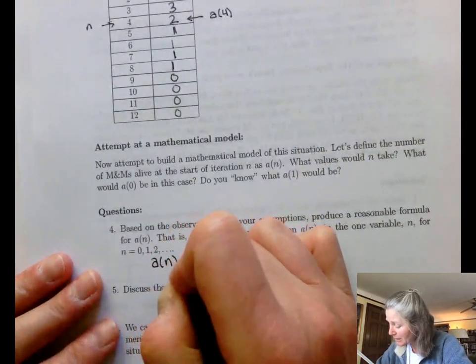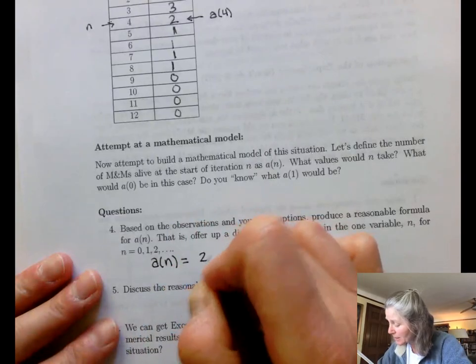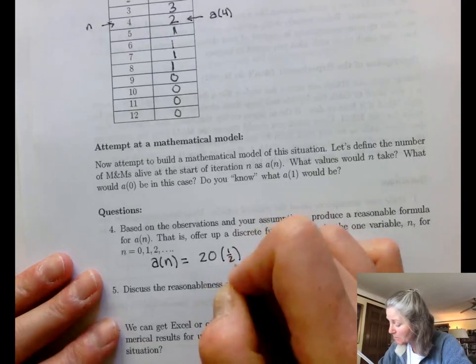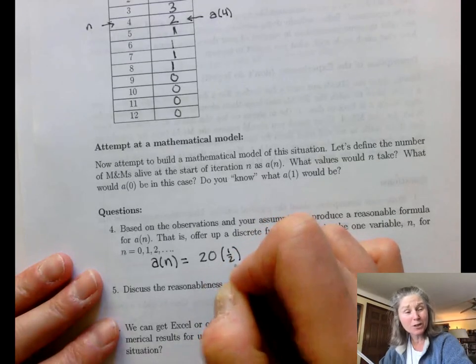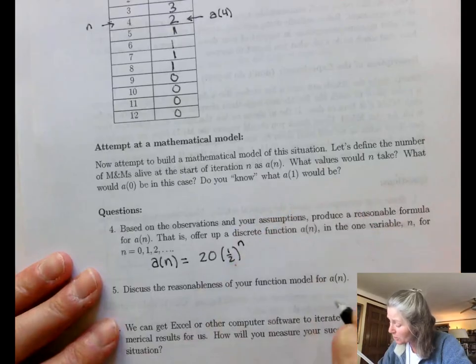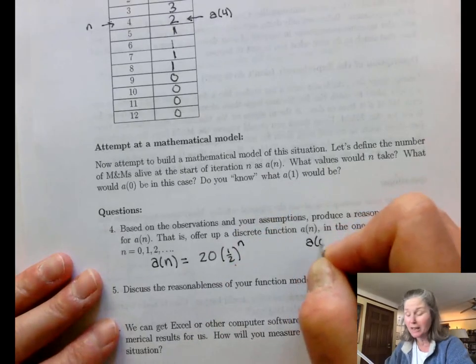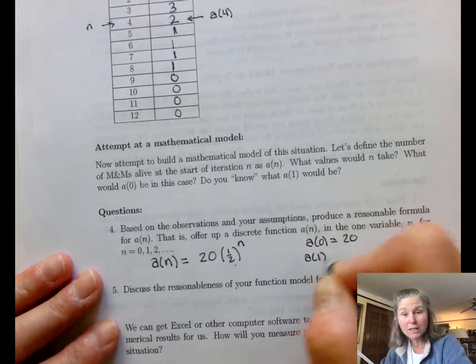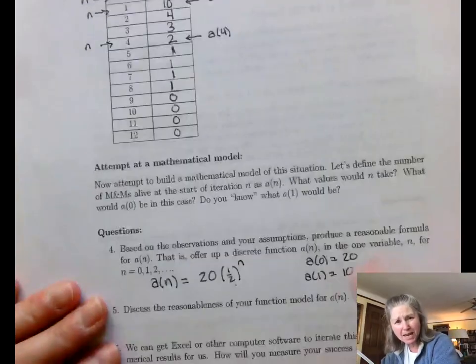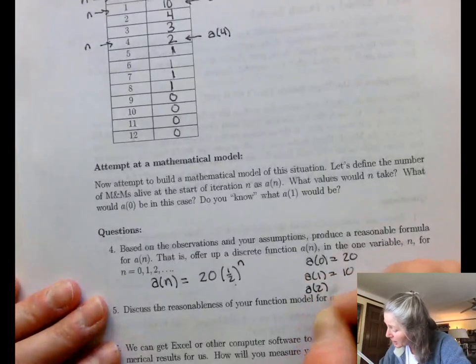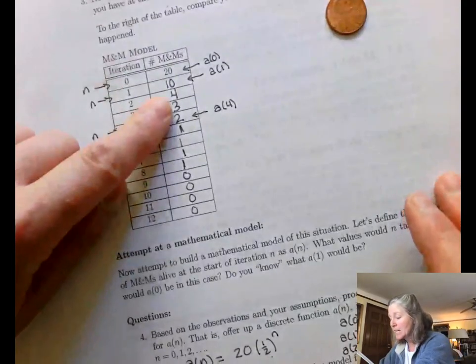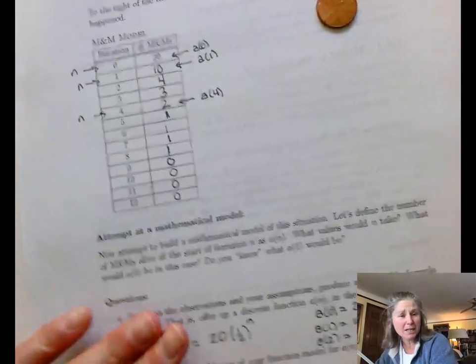And I can come up pretty easily with a formula. Hey, a of n is going to begin with 20, so a of 0 is 20, and then each time I think I'm cutting that number in 1/2, so each time I'm multiplying by 1/2. So I'm going to make that 20 times 1/2 to the n. Notice that a of 0 then is going to be equal to 20. A of 1 would be equal to 10, so that matches my data back here. Then I would have a of 2 is equal to 5. Now that does not match my data point right there.